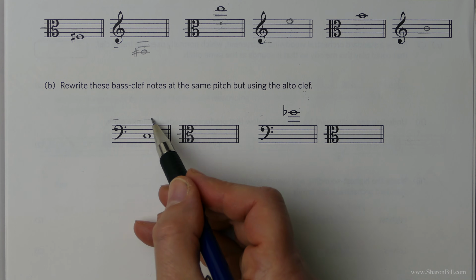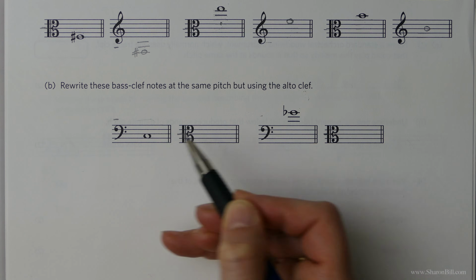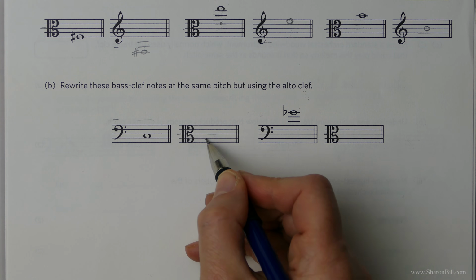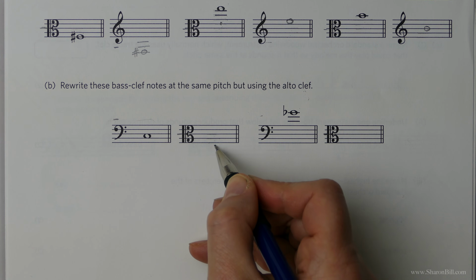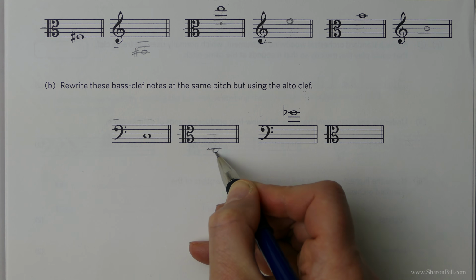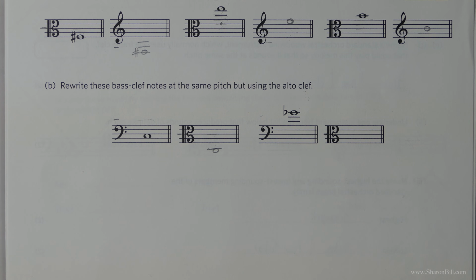So here is middle C. This is the C, an octave below that. So here is middle C, and we need to count down an octave. 1, 2, 3, 4, 5, 6, 7 is the line, and there's the C in the space below.